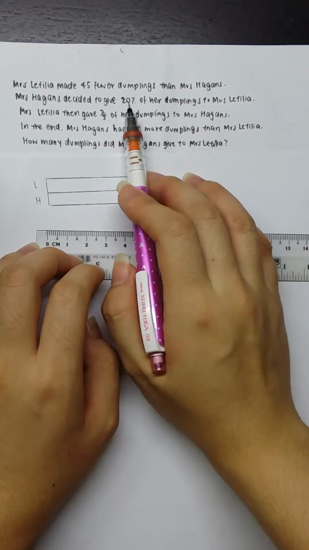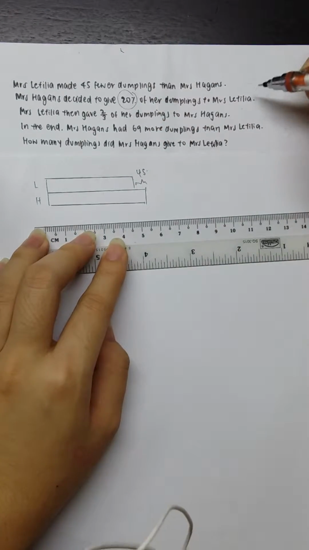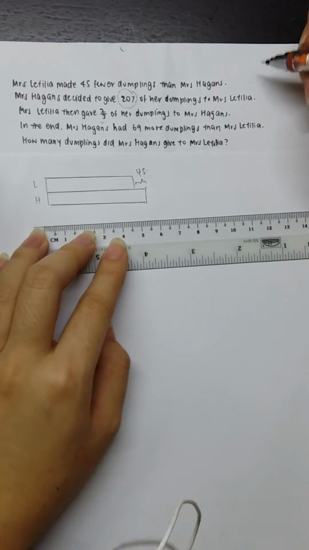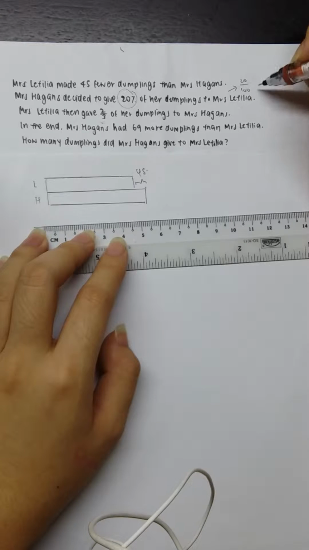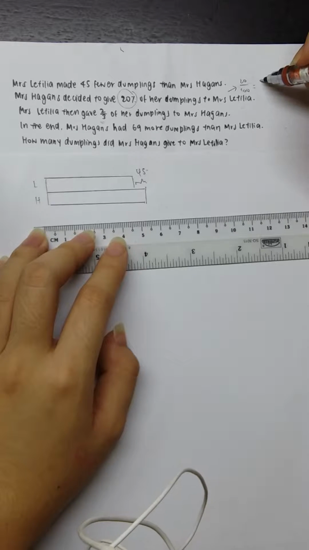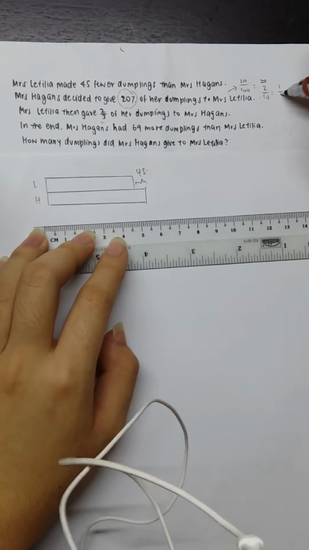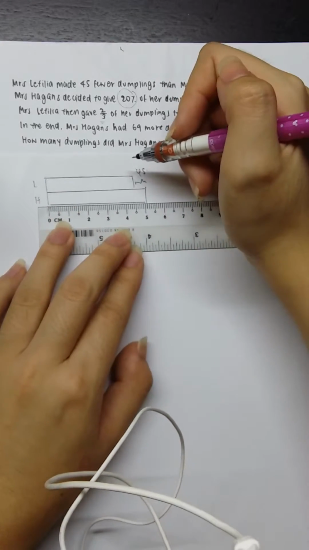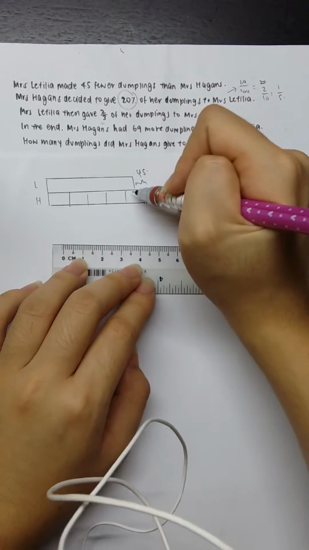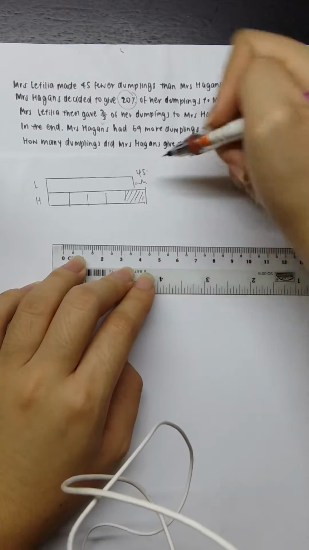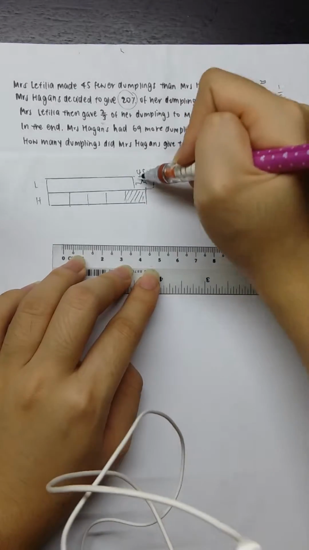Mrs. Higgins decided to give 20% of her dumplings to Mrs. Latilia. Let's change this percentage into a fraction so that it's easier later on. So 20%, manually converted, will be 2/10, which is 1/5. So we're going to split this into 5. It's much easier to see our model like that. So Mrs. Higgins gave Mrs. Latilia this 20%.